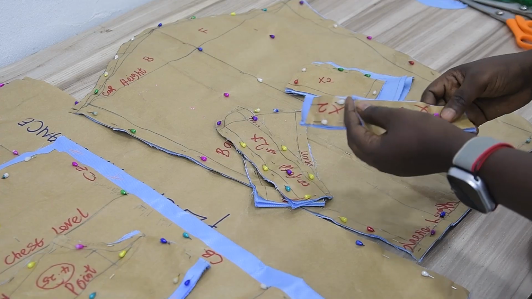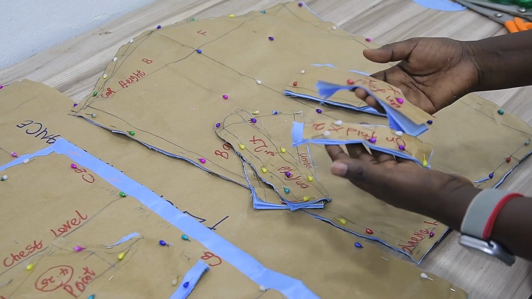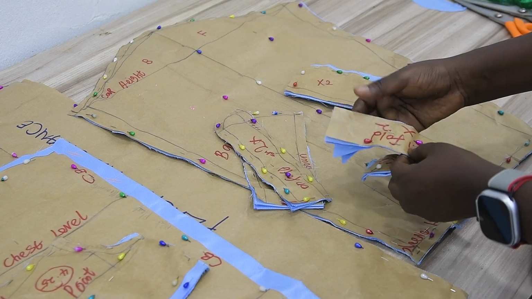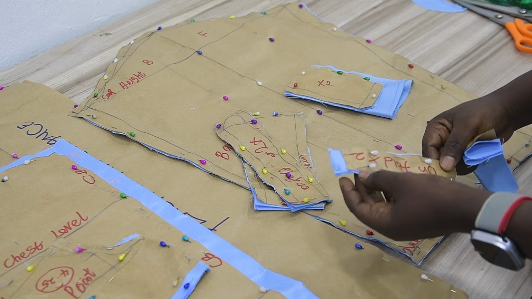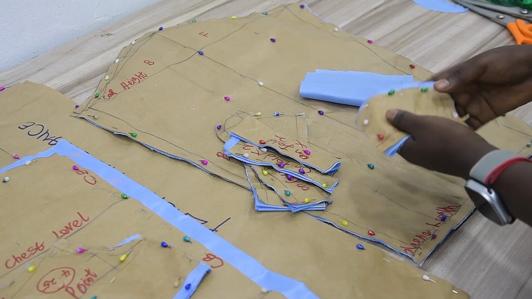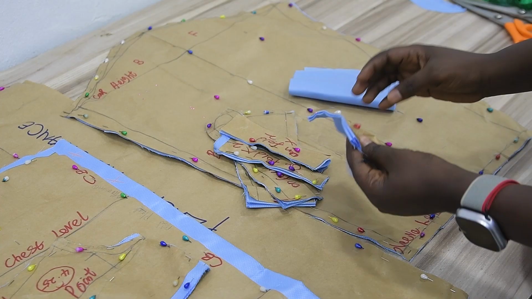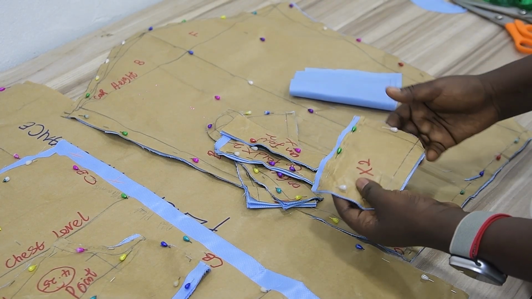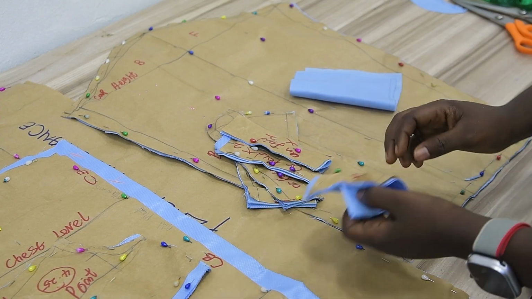Then I cut out the plackets for finishing the opening of the sleeve. So I have 2 pieces of plackets here, and I cut out 2 pieces for each, and each is on fold. You can see what I have. This is the bigger placket, 2 pieces, and this is the smaller placket, 2 pieces. Then I cut out the cuff, which will be attached to the sleeve opening. For the cuff as well, I have this on fold. You can see what I have. Then I have 2 pieces, so that is 1 for each sleeve.